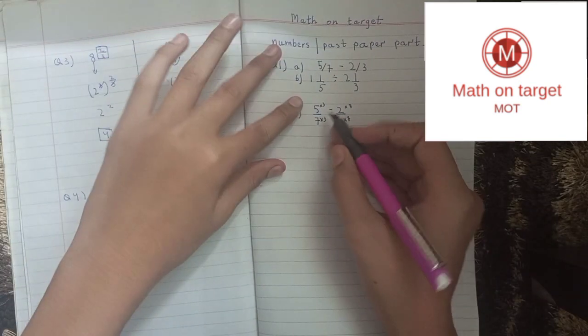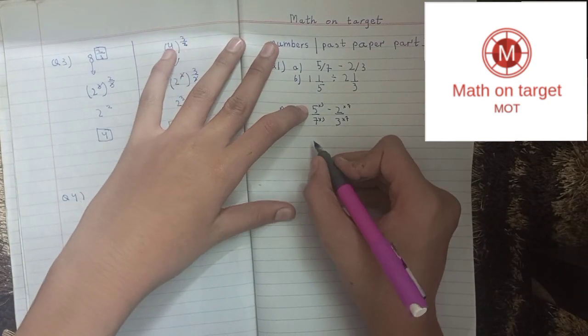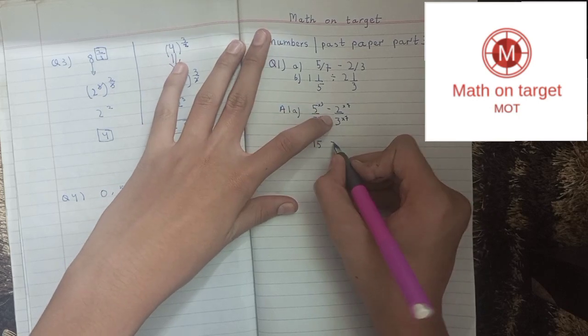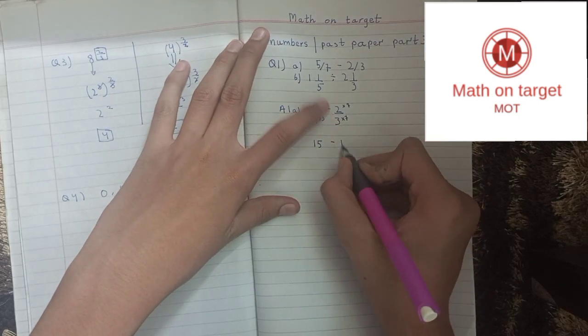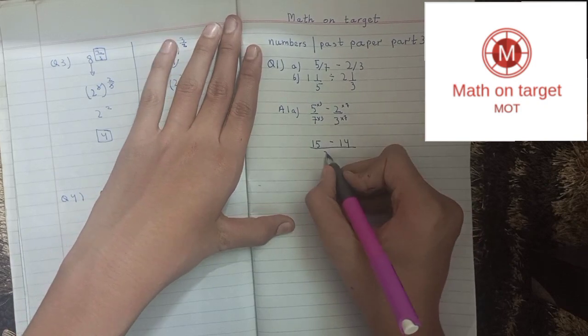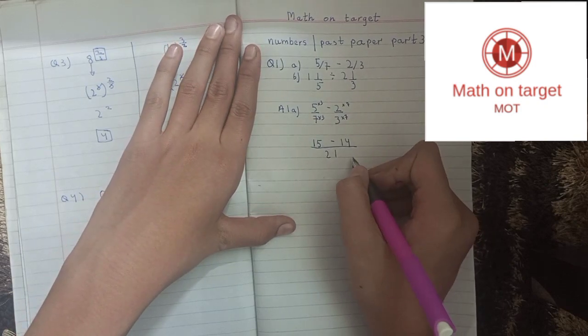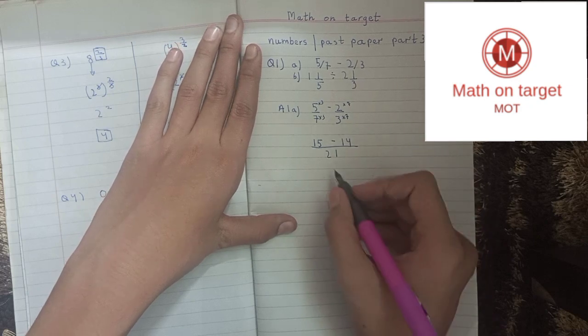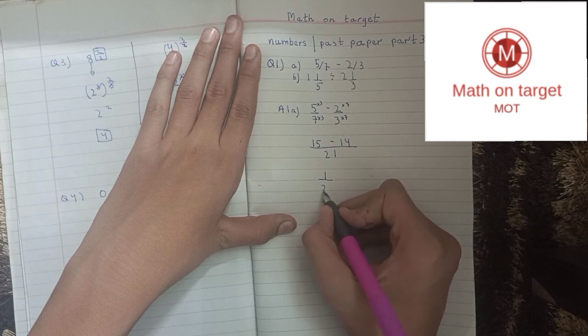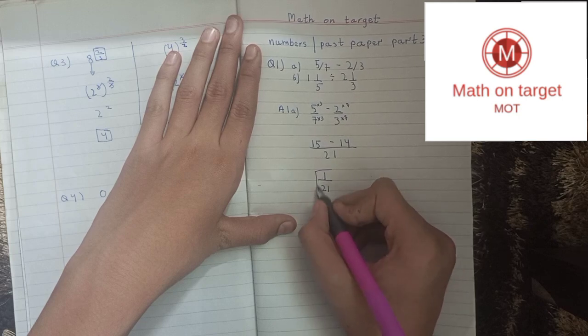Now we'll solve 5 multiplied by 3, that is 15, minus 2 into 7, that is 14, upon 21. So 15 minus 14 upon 21 would be 1 upon 21, and this is our answer.